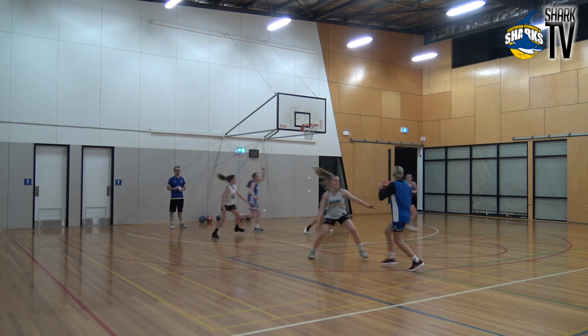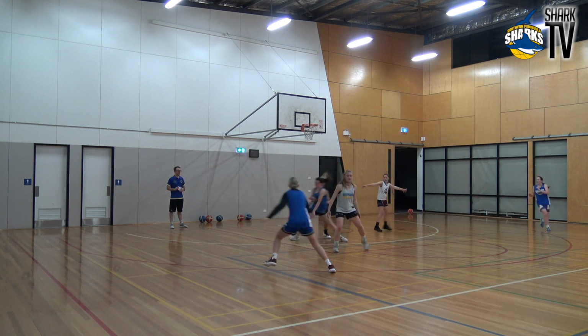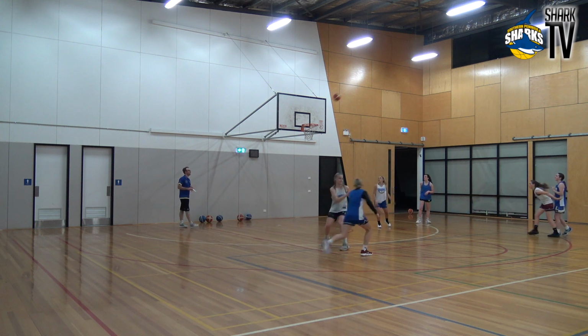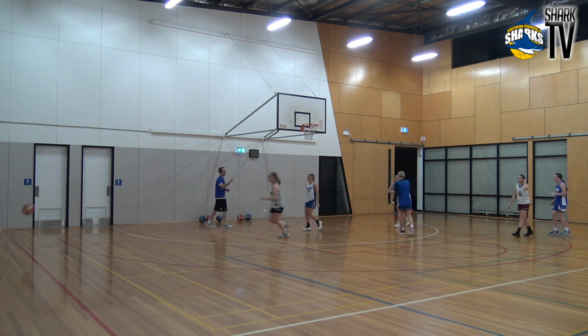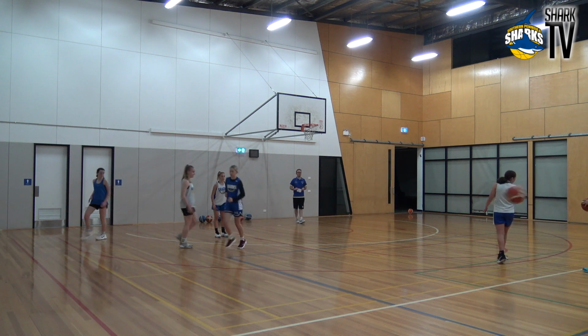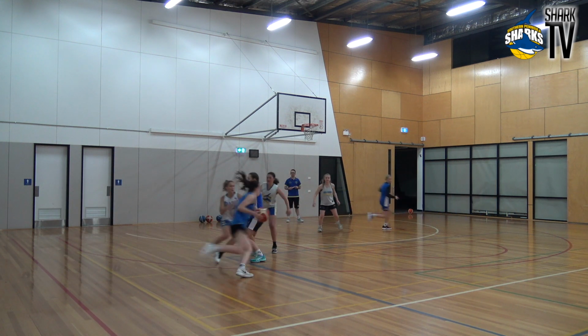Sprint, sprint. Play, play. Keep playing. Good job. From the top. Defenders, please encourage a dribble pitch. That means you need to sag off. Excellent.